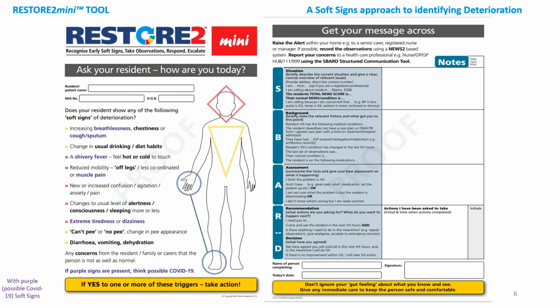This is what the RESTORE2Mini tool looks like. Usually a simple paper tool that you can print and have ready to use. If you notice any soft signs or are concerned about a resident or client, you can grab a form which gives a list of prompts and record your observations. Your workplace may have made RESTORE2Mini available to you via a digital tool. Either way, the principles and process to follow is the same.